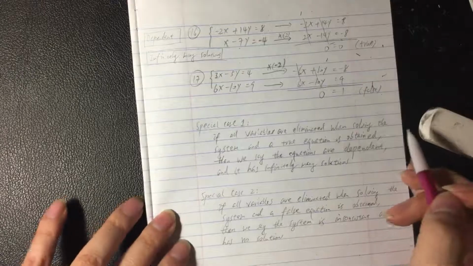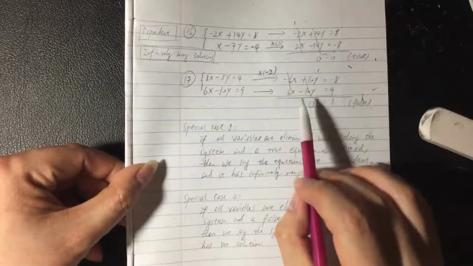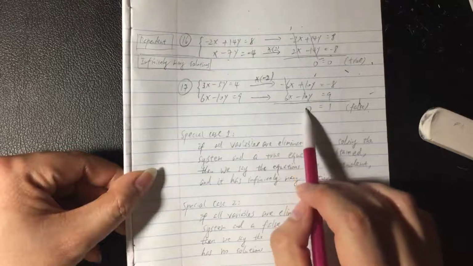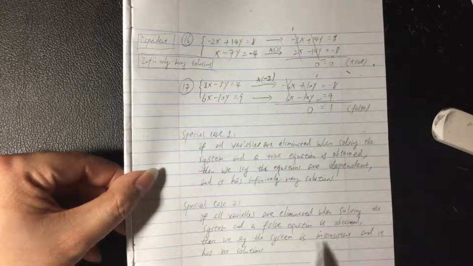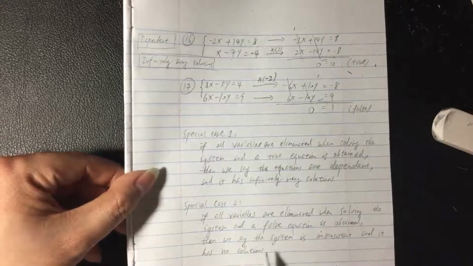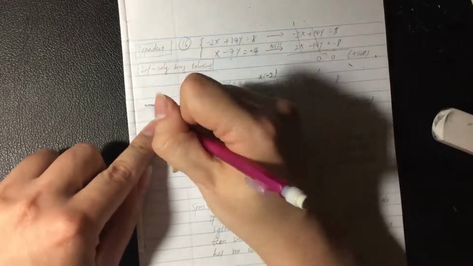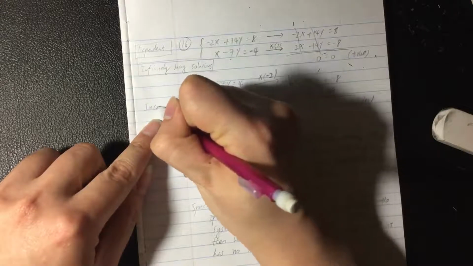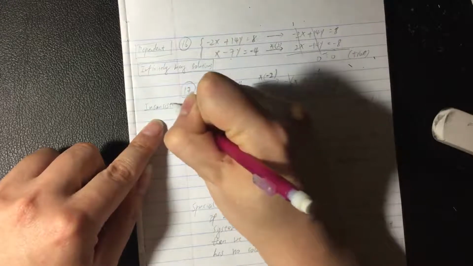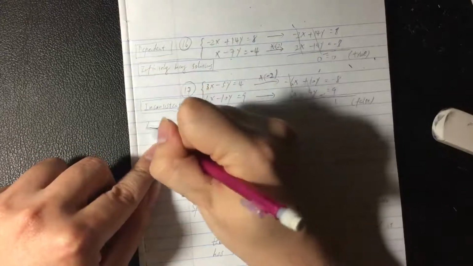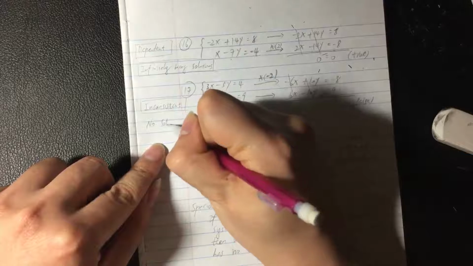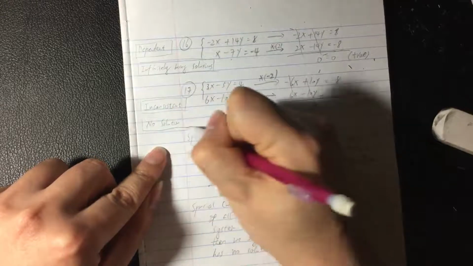Like example 17, if all variables are eliminated and a false statement is obtained, that means the system is inconsistent and there are no solutions. So for the answer, you write inconsistent. Inconsistent means there are no solutions. So those are two special cases.